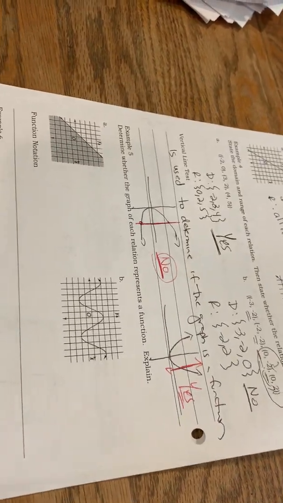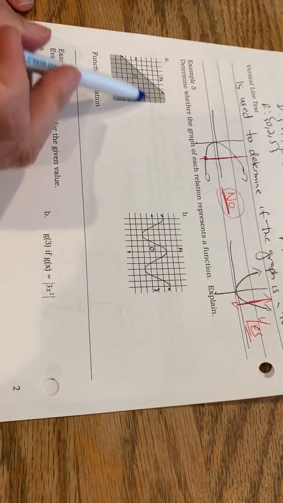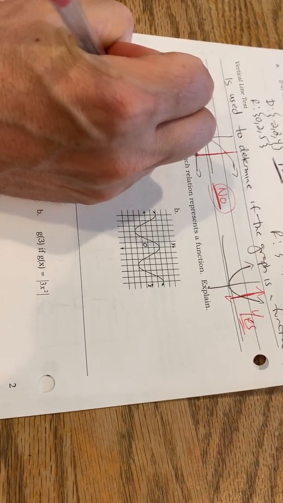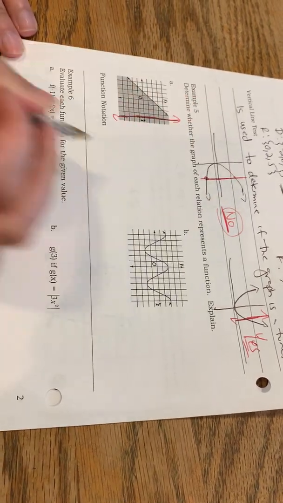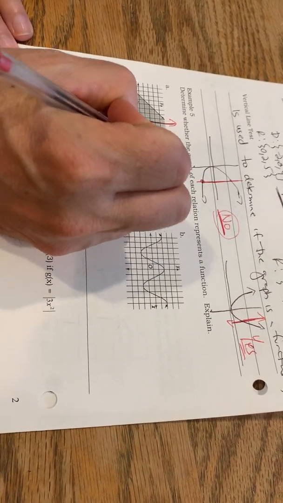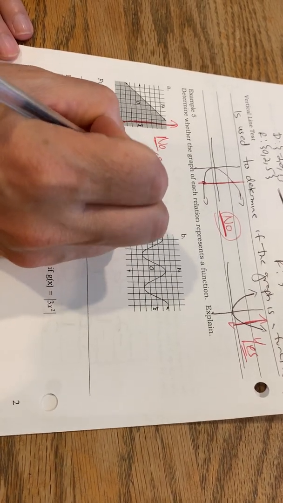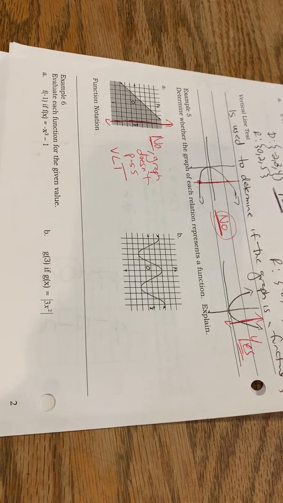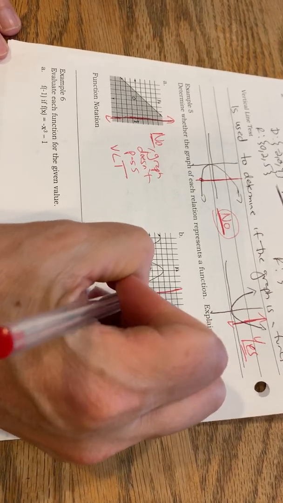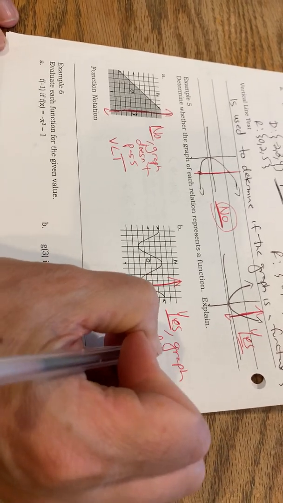Okay, example 5. Determine whether the graph represents a function. The graph here, I guess, is this shaded region here. And what's going to happen if I draw a vertical line, it hits the graph in more than one spot. If it was just the line, it would be yes. But if it's the region, it would be no. And my answer would be this graph, the shaded region, does not pass the vertical line test. I'll abbreviate that to VLT. B is a function because wherever I draw a vertical line, it hits the graph once. So this is yes, and the reason is the graph passes the vertical line test.